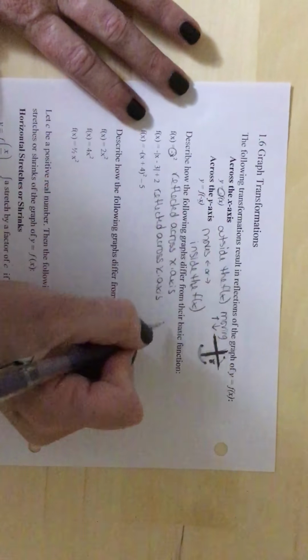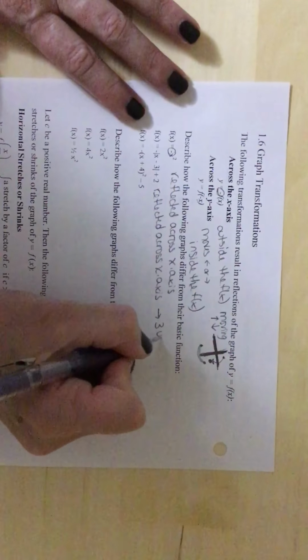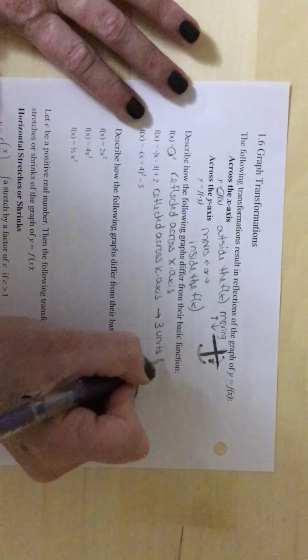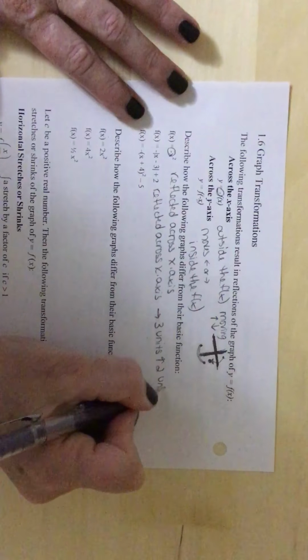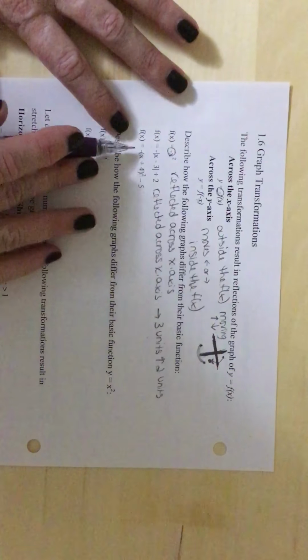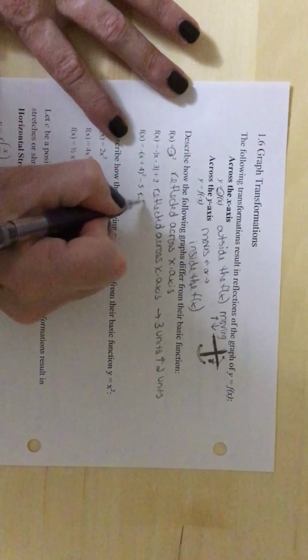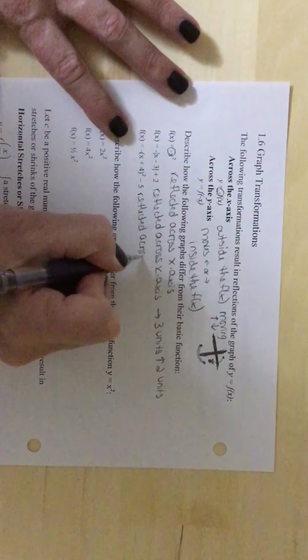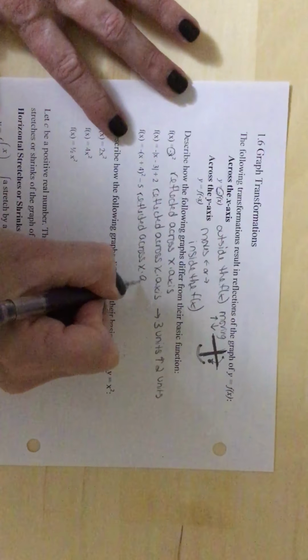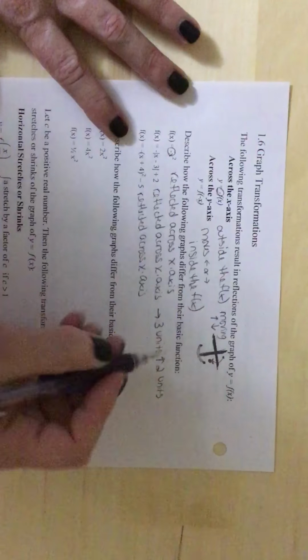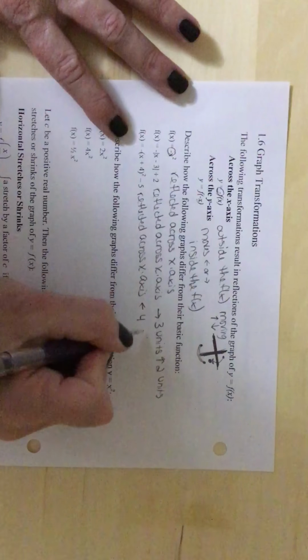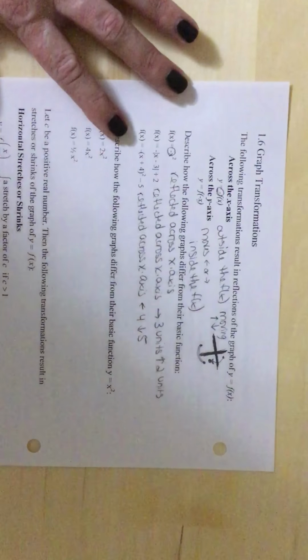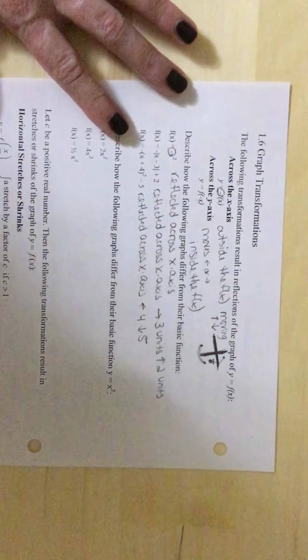And then it looks like I'm moving to the right 3 units and up 2 units. The third one, again, I'm still reflected across the x-axis. And now I'm going left 4 units and down 5 units.